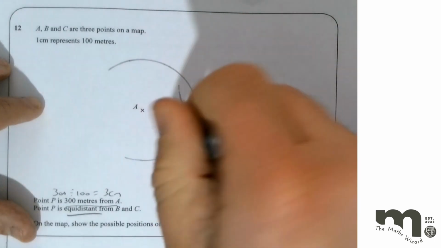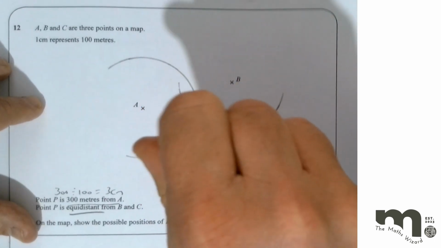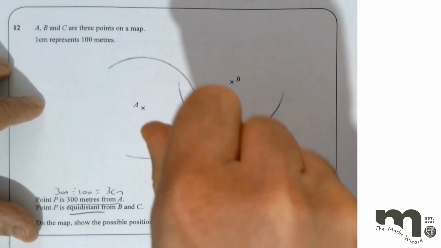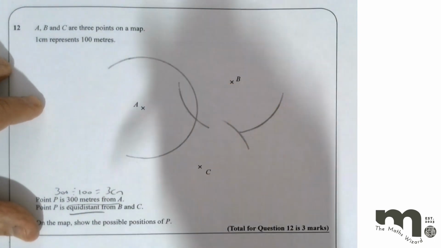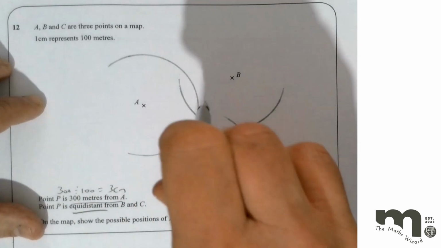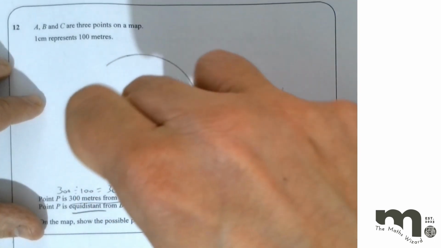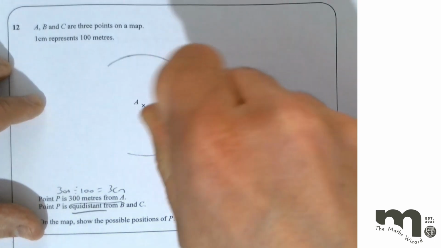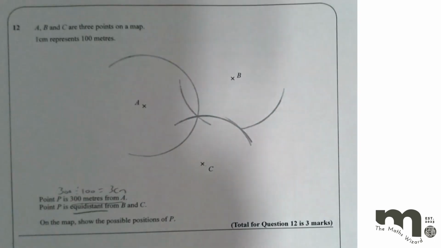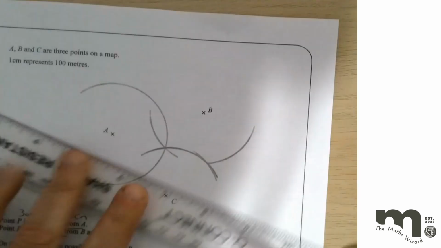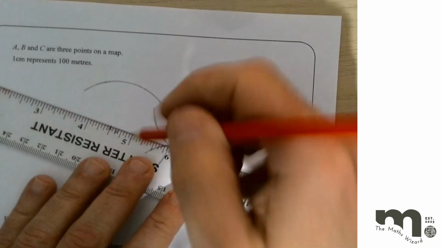And move it here to C, and then we need, just about got that one there. We need that arc there, and then we need an arc just below, just there. And I need to draw a line from there to there.